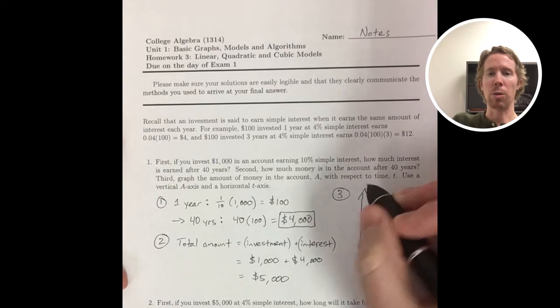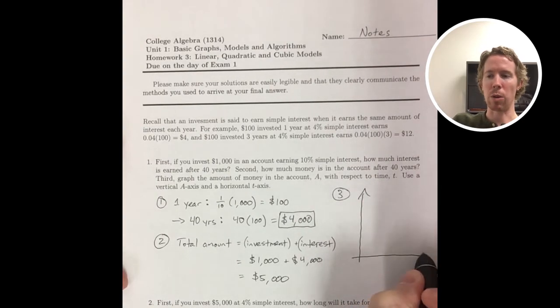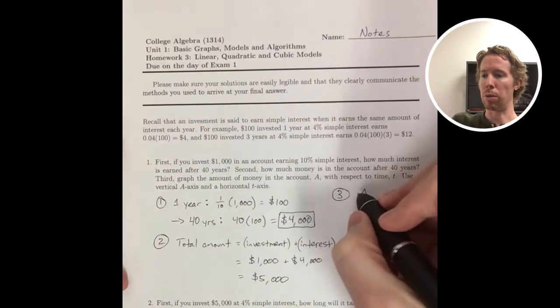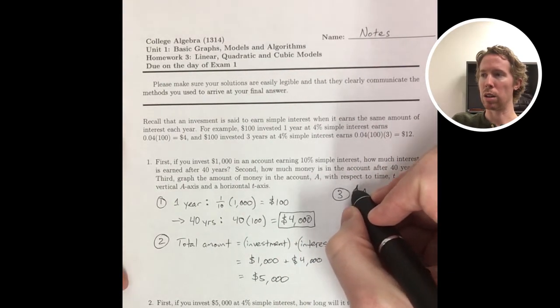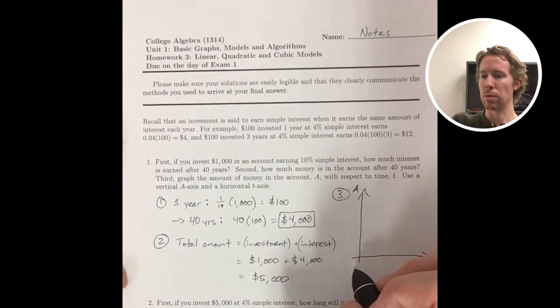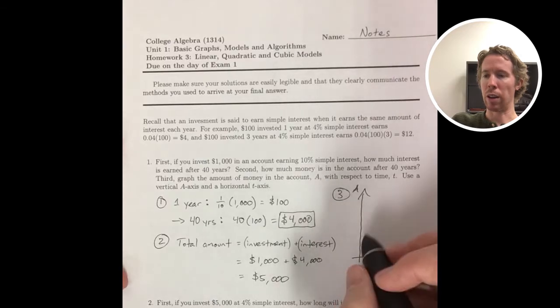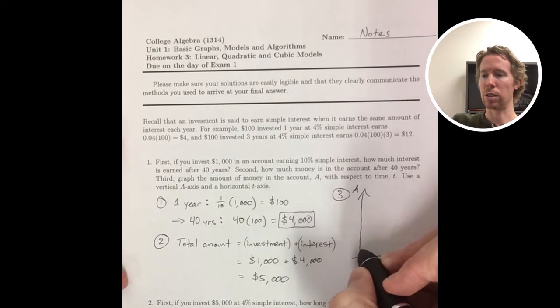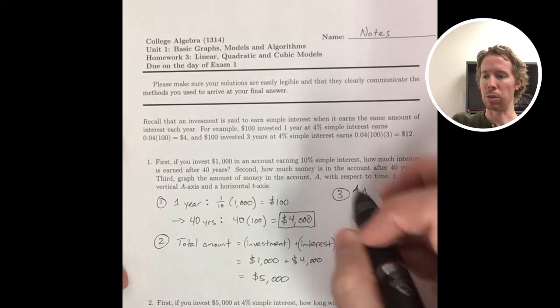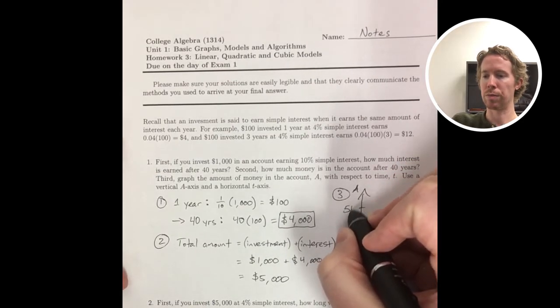And then we also know that when t equals 40, the account will have $5,000 in it. So we can plot a point at 40, 5,000. And so when we scale the axes, we'll scale the A-axis up to 5,000 and the t-axis out to 40 years.